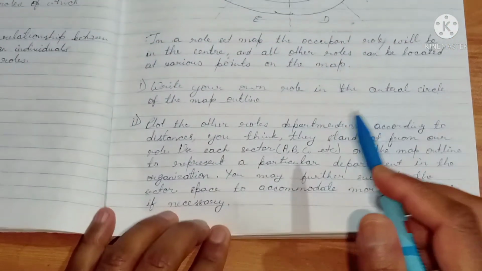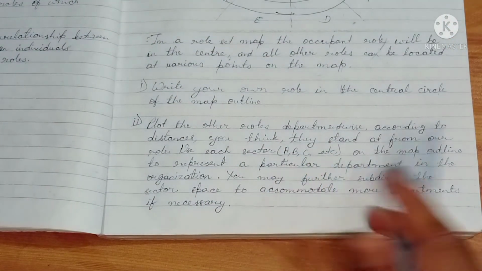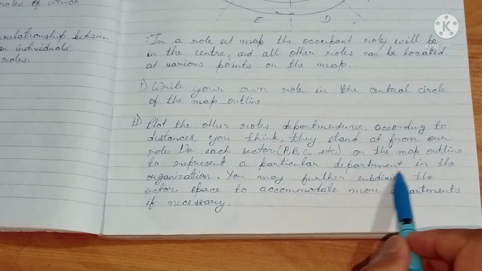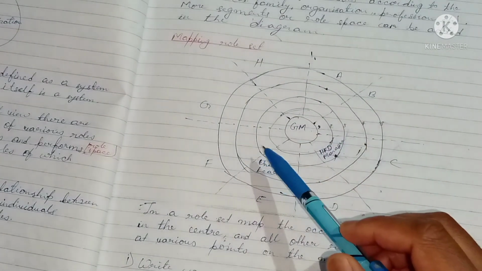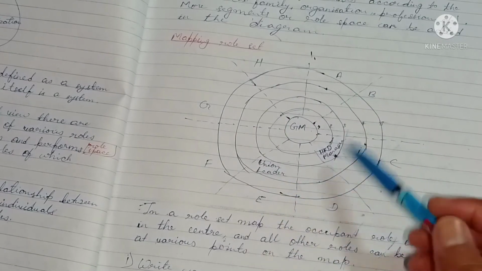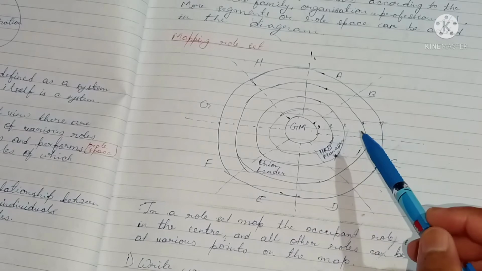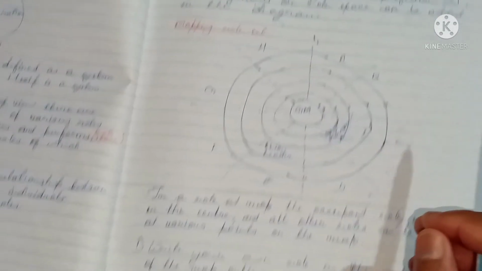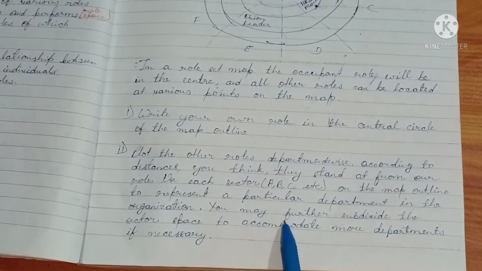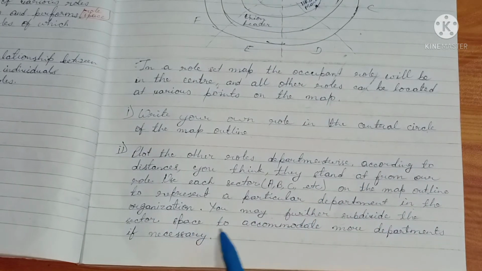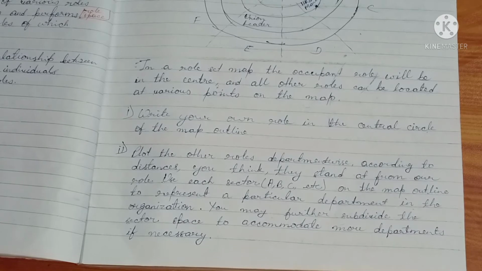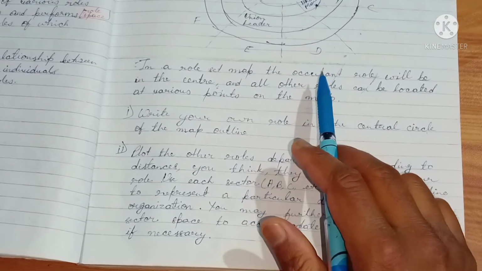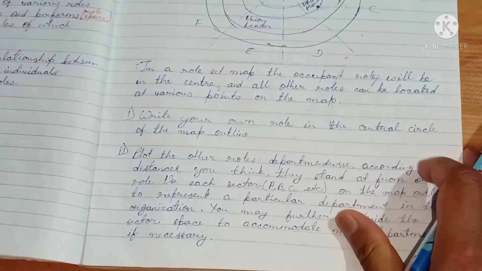And here you can see, use each sector on the map outline to represent a particular department in the organization. Now you can see here A, B, C, D, E, F, G, H. These all are representing different departments. According to different departments, you can differentiate roles. You may further subdivide the sector space to accommodate more departments if necessary. So it depends: if more departments are there, then in that case you can divide these sectors accordingly. Okay.